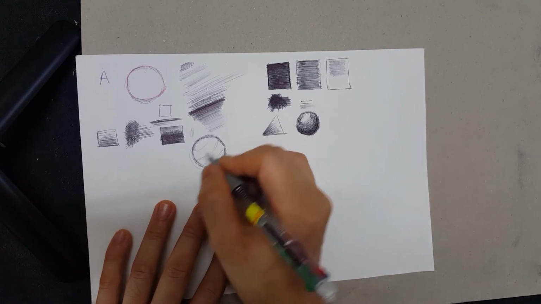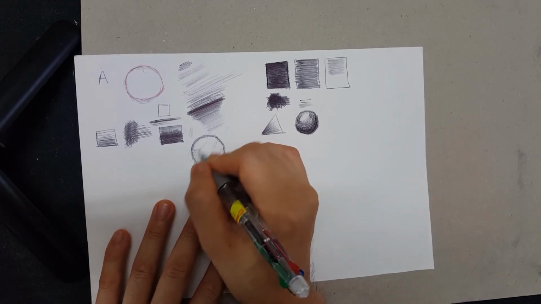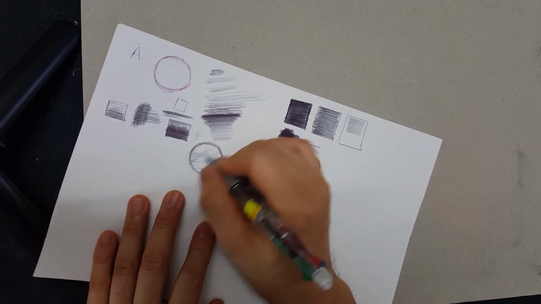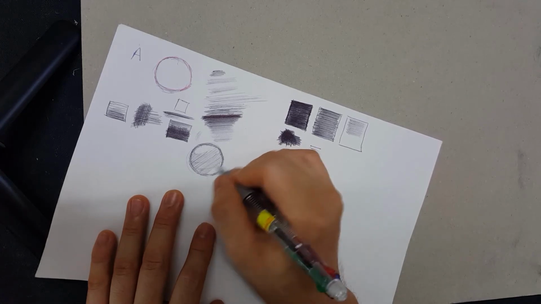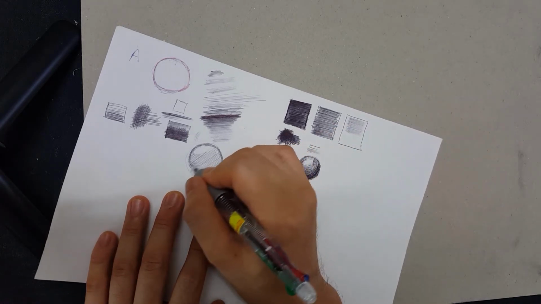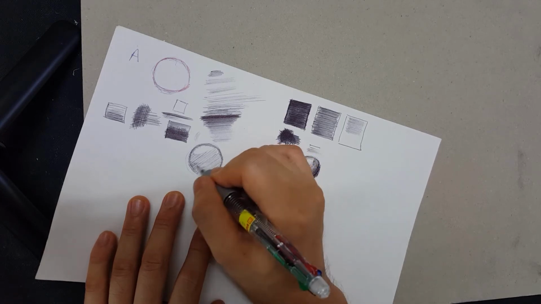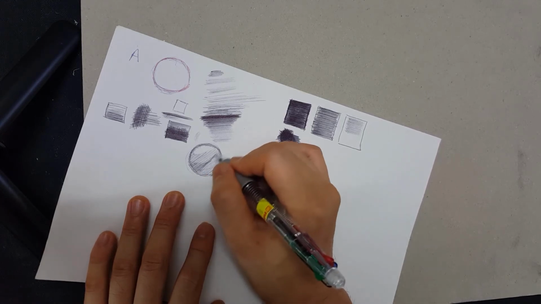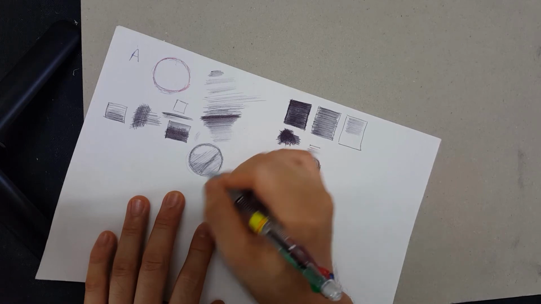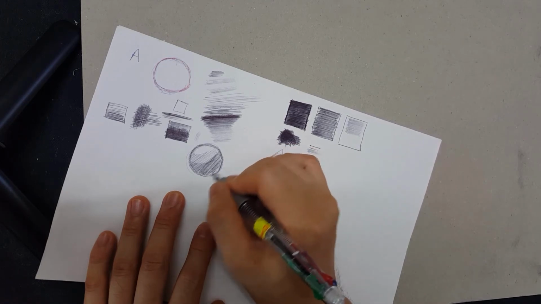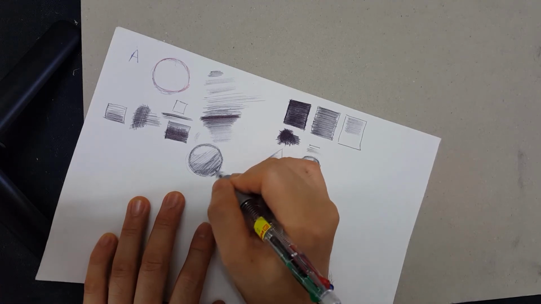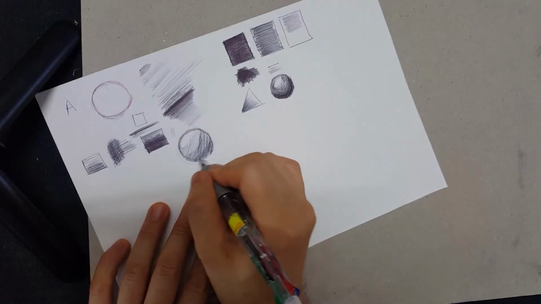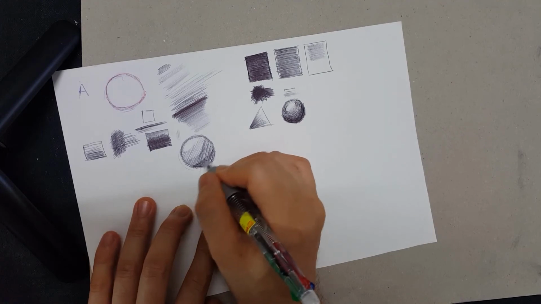Just an example. So we could actually just simply use hatching, add a second layer, and then the third layer. If you want it to be even darker, simply use cross hatching.